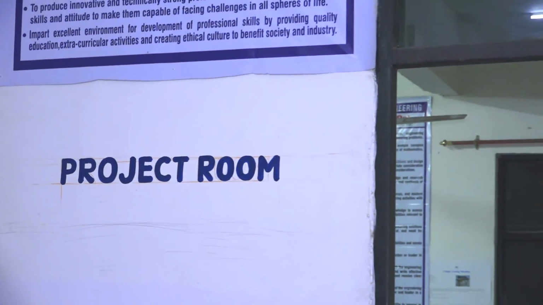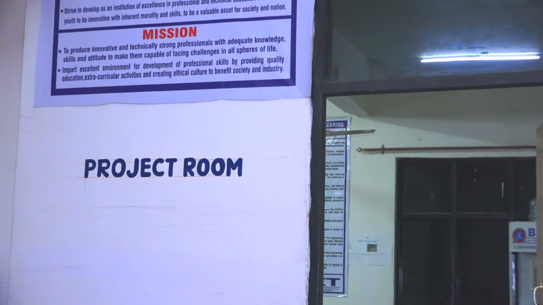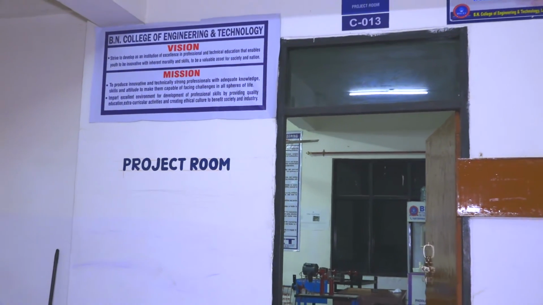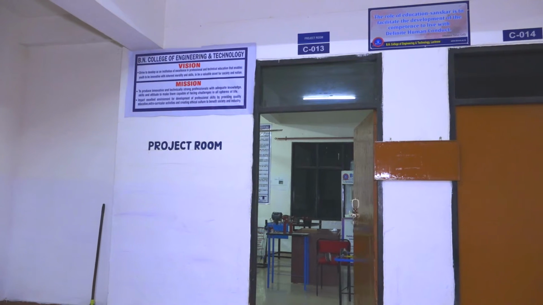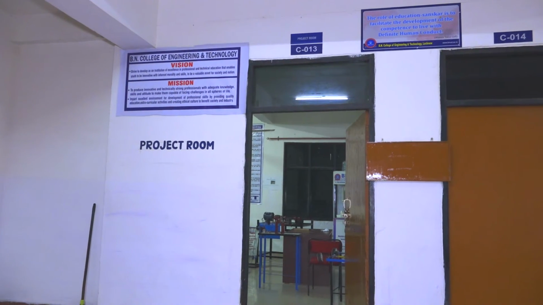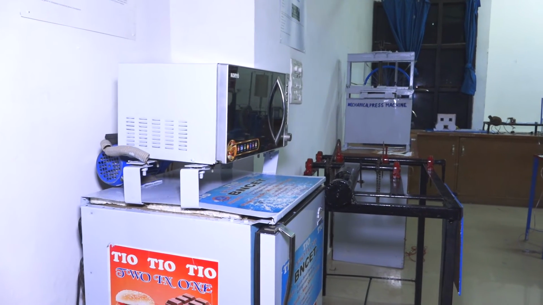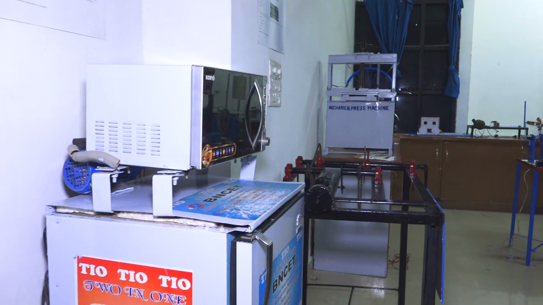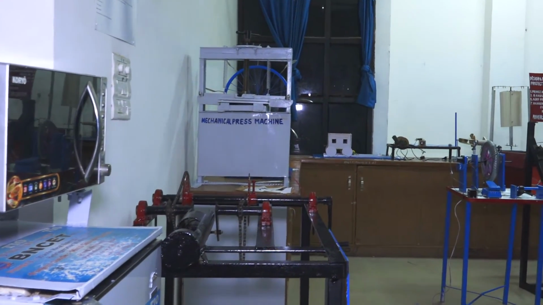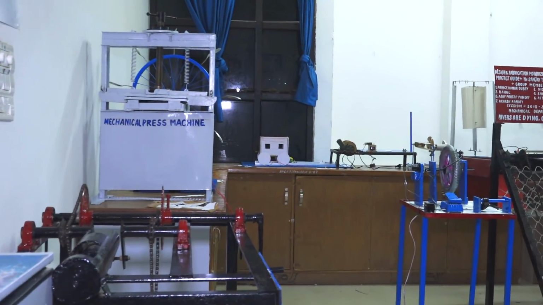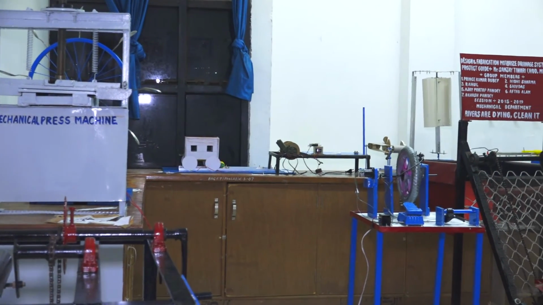Mechanical engineering department have a separate room for projects. All the best projects are displayed here. All the best projects are displayed to motivate the students of 4th year to make such good projects.